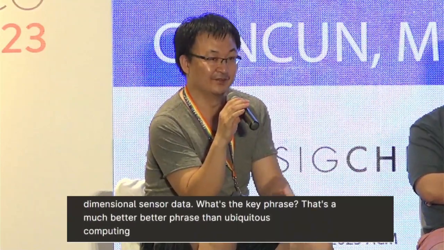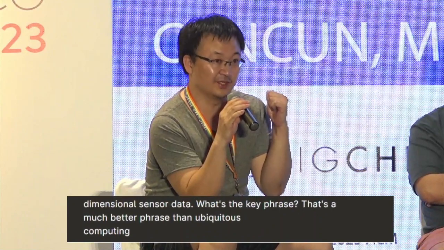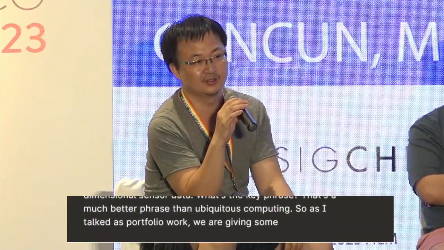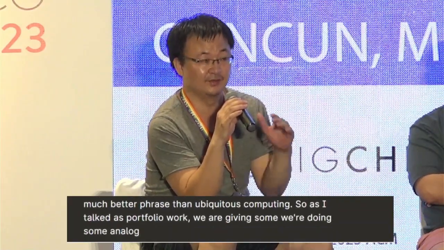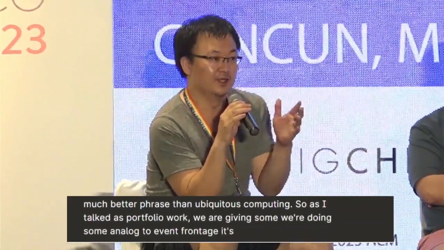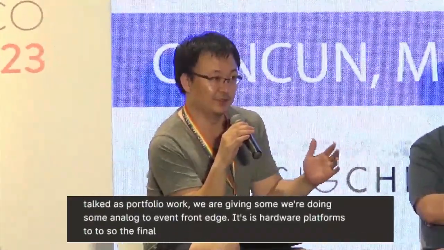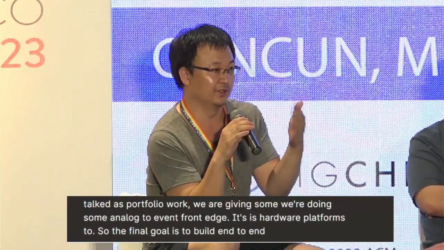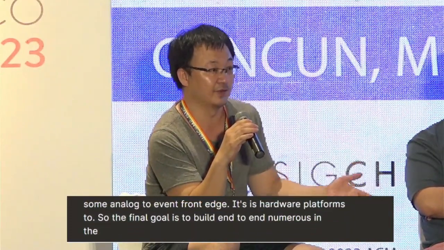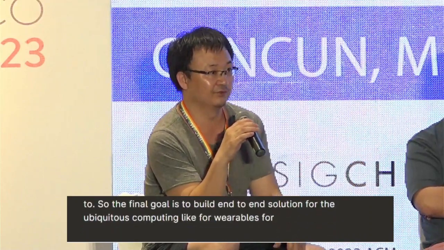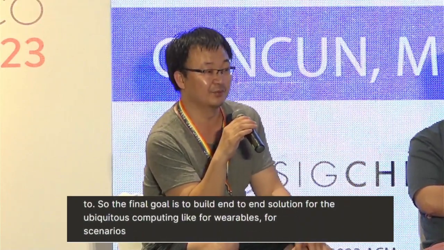So as I talked about, following your work, we are doing some analog-to-event front end. It's hardware platforms too. So the final goal is to build an end-to-end neuromorphic solution for ubiquitous computing, like for wearables, for edge scenarios. So this is something new, and nobody did it.